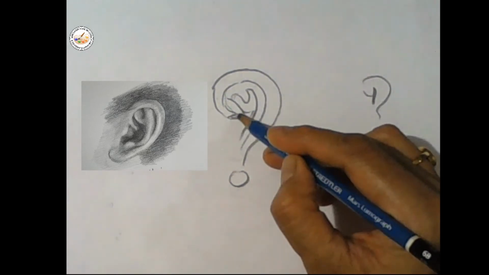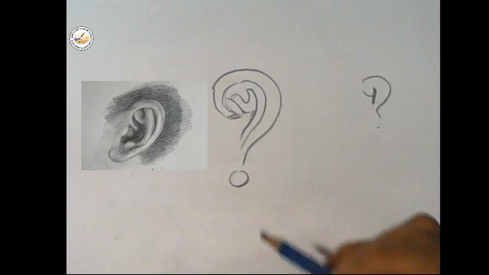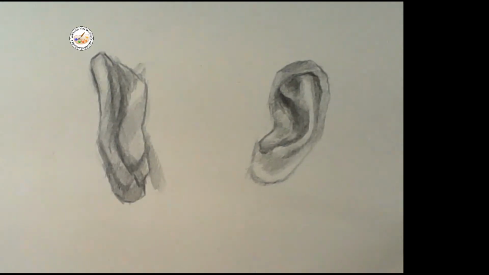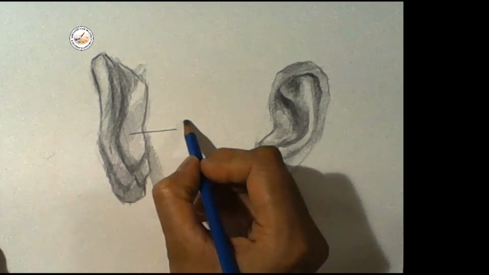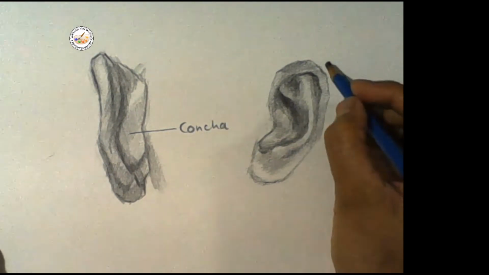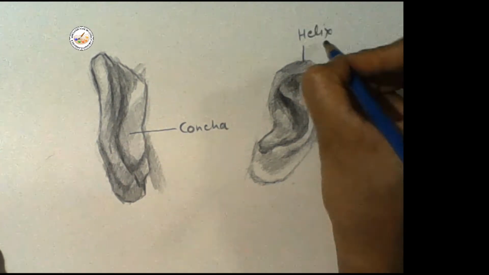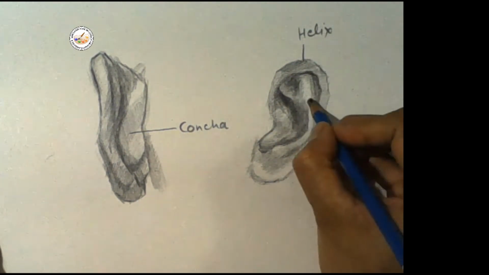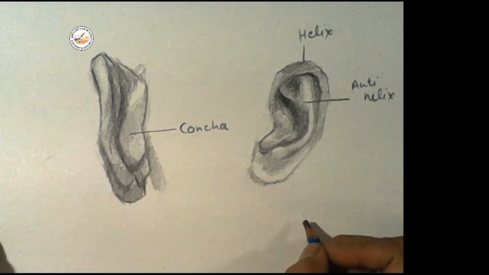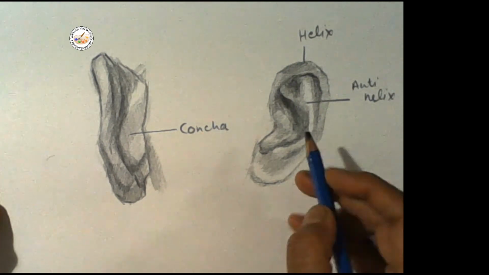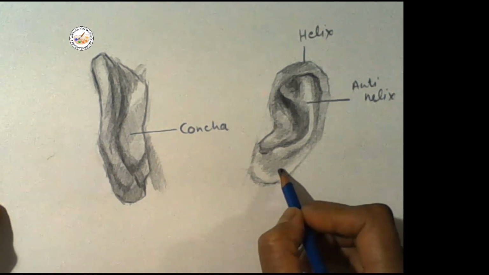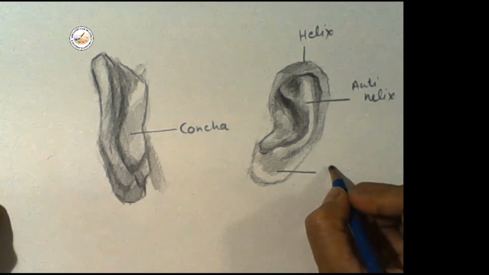And if you just see carefully, it has to come from here, and the dot part of the question mark is the earlobe. That is basically the soft tissue hanging on the ear. The part of the ear from the back side is called concha, which is basically the base of the ear. The wiggly round outline of the ear is called helix, and the Y area is called antihelix. If you go down, the soft tissue area that is hanging is called earlobe.